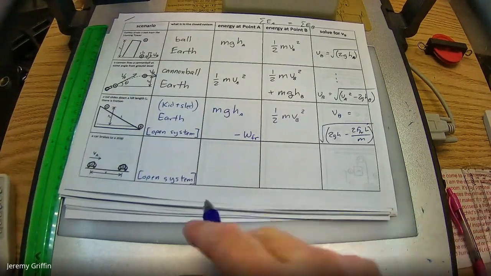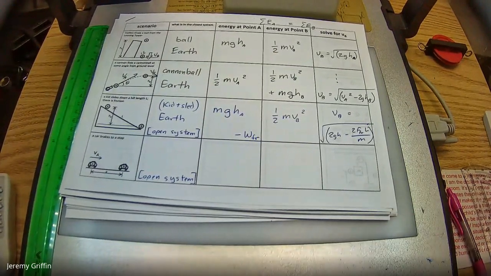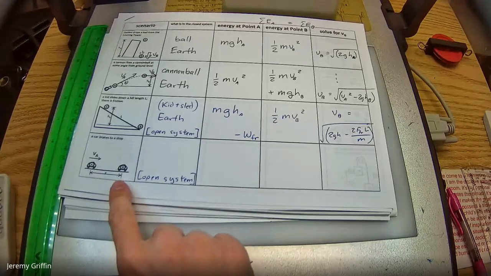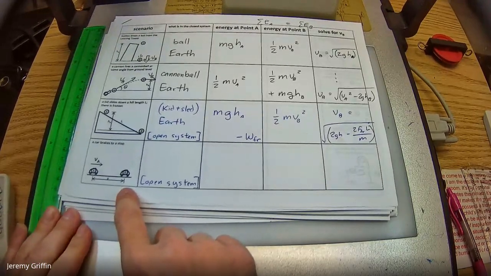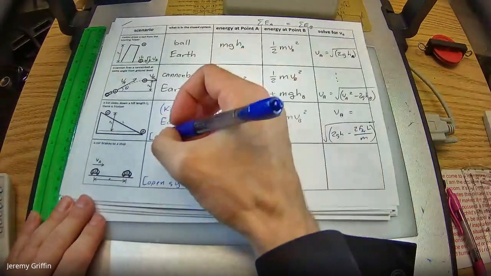All right. Next one, car brakes to a stop. Oh, this is one of these problems that you guys have seen before too. You guys know the story. So let's figure out what's wrong here.